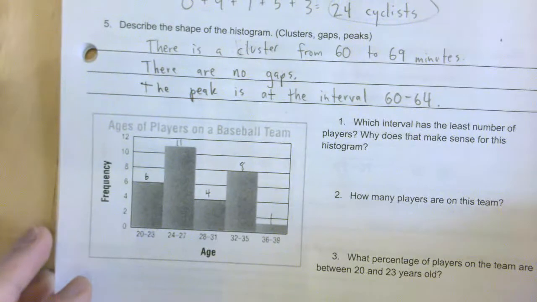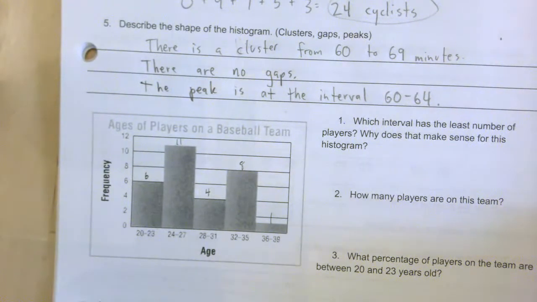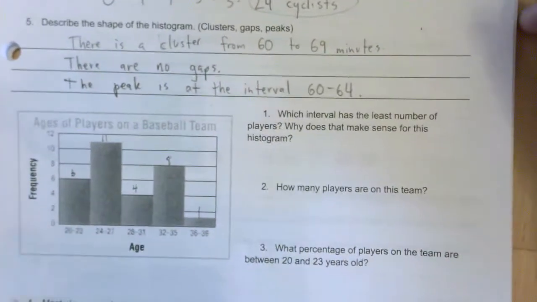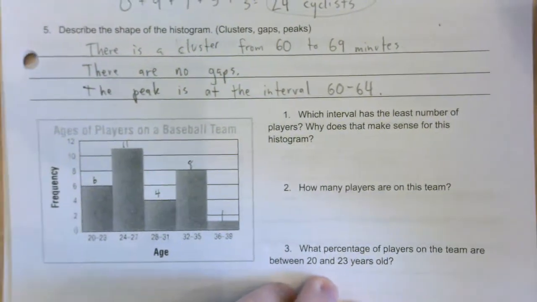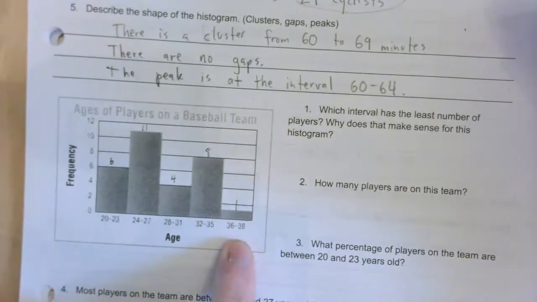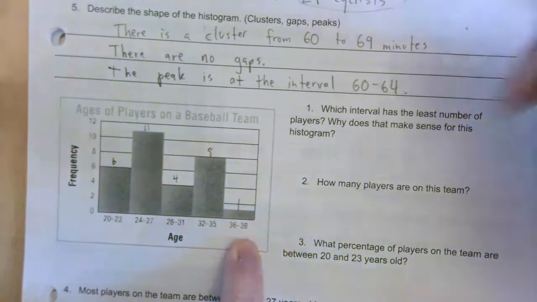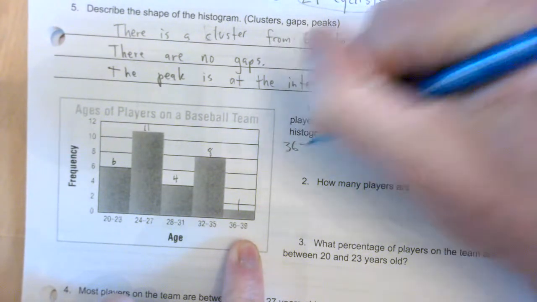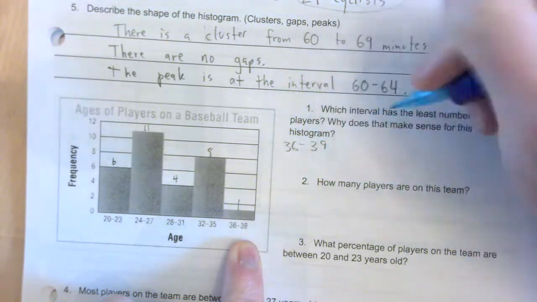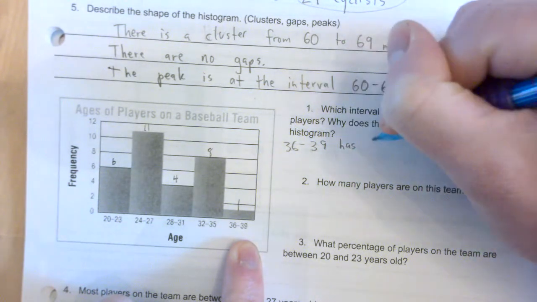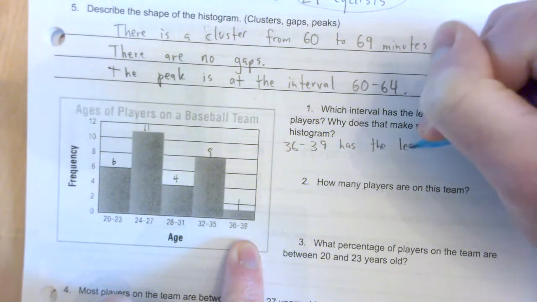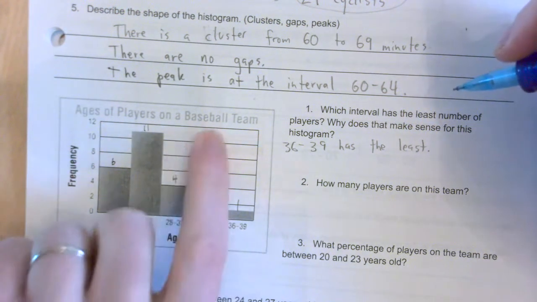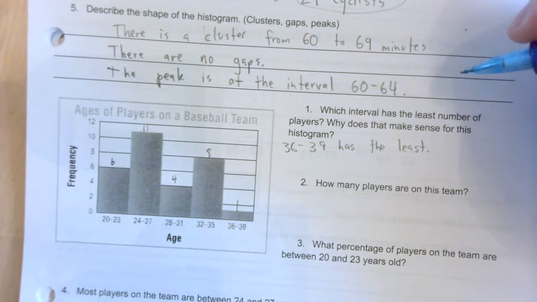All right. It says, which interval has the least number of players? Why does that make sense for this histogram? So the interval with the least number of players is 36 to 39. We don't have a lot of room here, so I'm just going to write 36 to 39 has the least. And why would that make sense? Well, if you think about it, this is like players on a sports team.